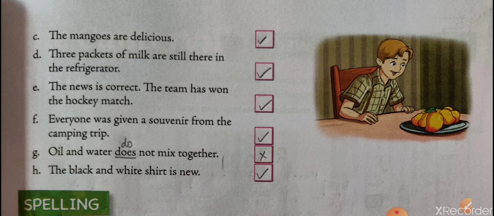The black and white shirt is new. Here the black and white shirt is the singular subject because we are talking about a single shirt which has both the colors, black and white. So what we are talking about is shirt, not the number of colors. If we were talking about the number of colors, we would have used plural helping verb, but here we are talking about shirt, which is singular, so we are using a singular helping verb, which is.